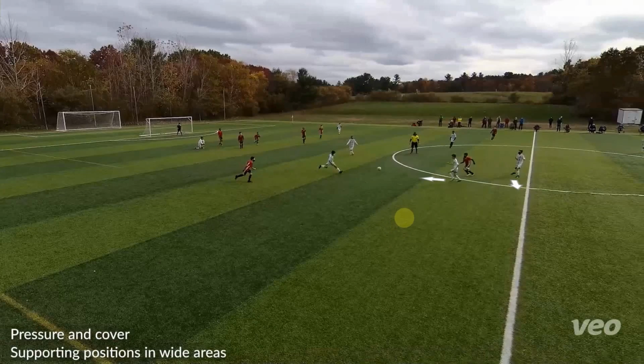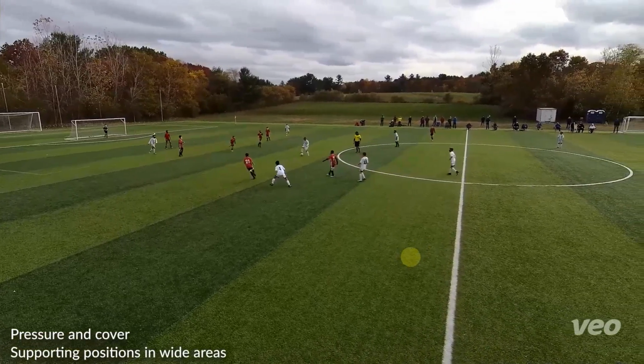So this is good pressure and cover. You can see he's going to the ball, and there's a little movement just behind in case that is missed.